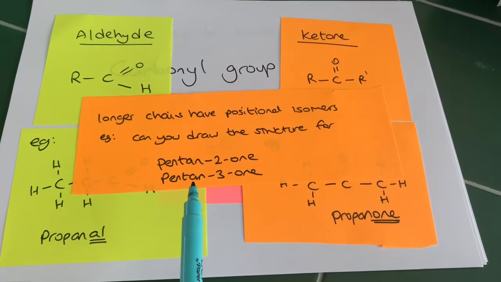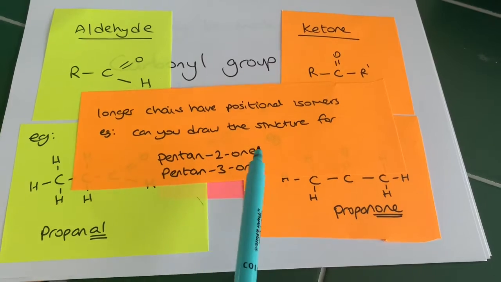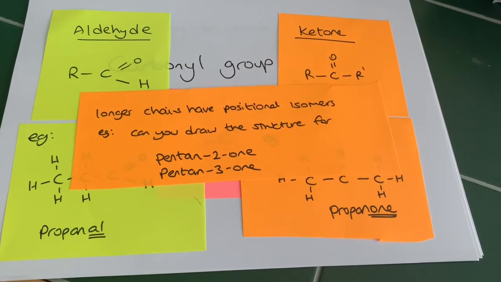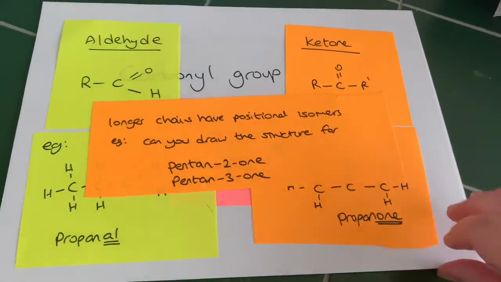So why don't you pause the video now and see if you can draw the structure of pentan-2-one and pentan-3-one and see how they're different. Okay, so just pause it now and try that.